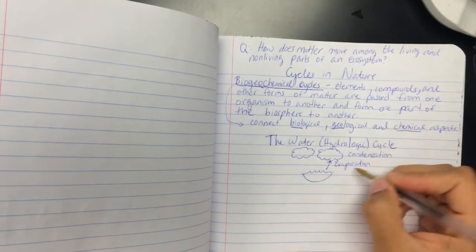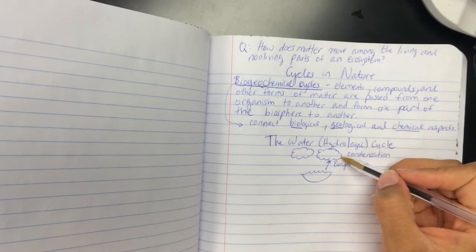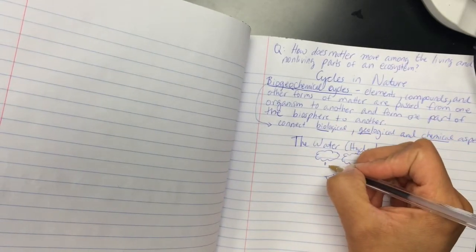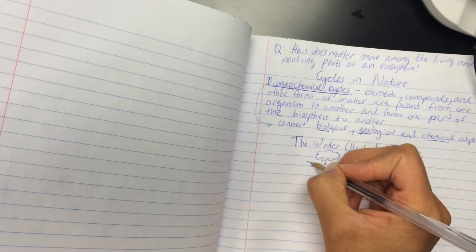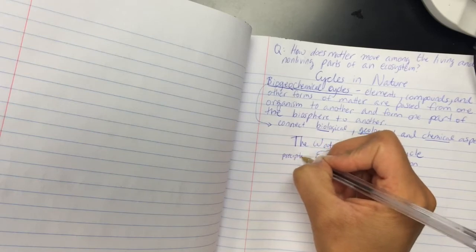So evaporation is when liquid water turns into a gas form. And when it then comes together, that process is called condensation. And that's when we see clouds forming in the atmosphere. Then, of course, as the clouds condense, they release the water in the form of precipitation. And precipitation can mean rain, or it can be snow, or it can be hail. Let me zoom in a little bit.